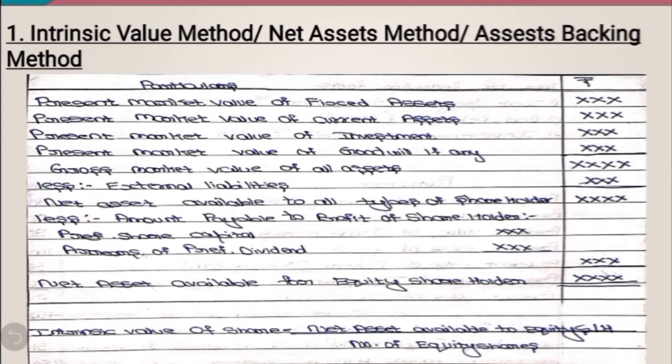So you write the present market value of various fixed assets, then the present market value of various current assets, and the present market value of non-trading investment, because it is also a realizable asset. Though it is an investment made outside the business, if you are going to close your company, you have to realize your investment also. Then the present market value of intangible assets like goodwill, copyright or patent right, etc. When you add all this, you get the total, which is termed as the gross market value of all assets.